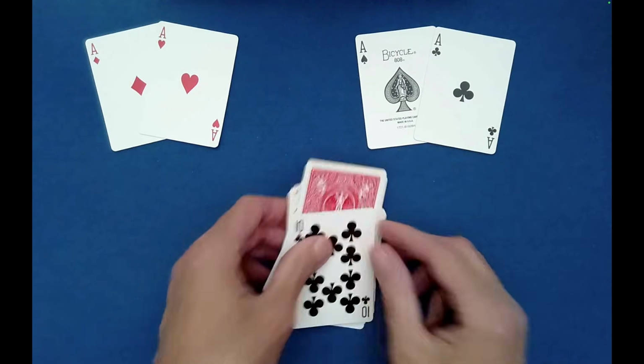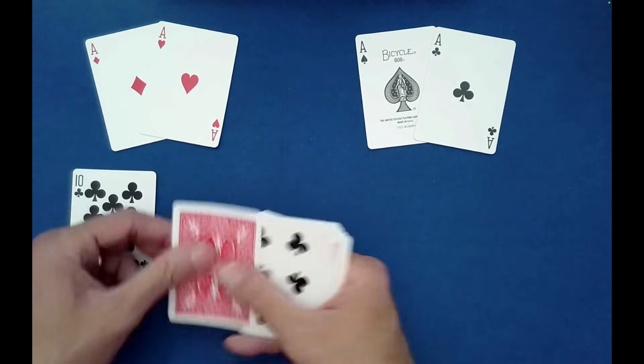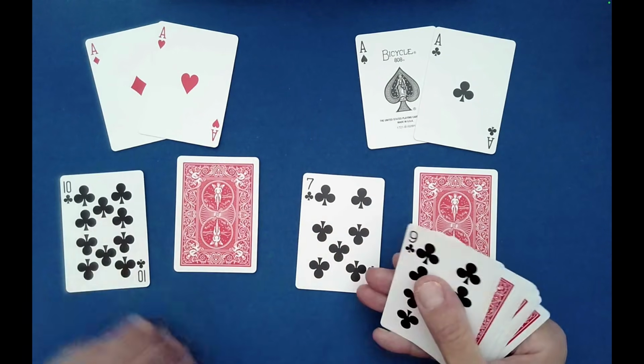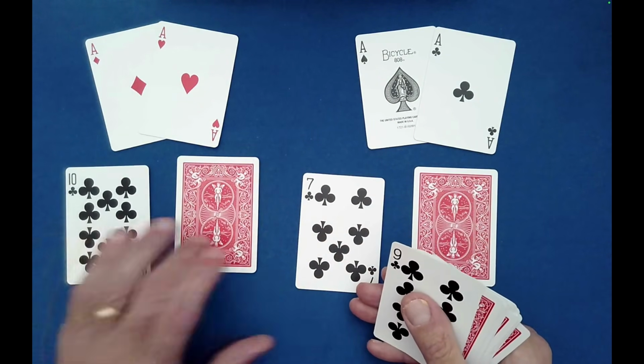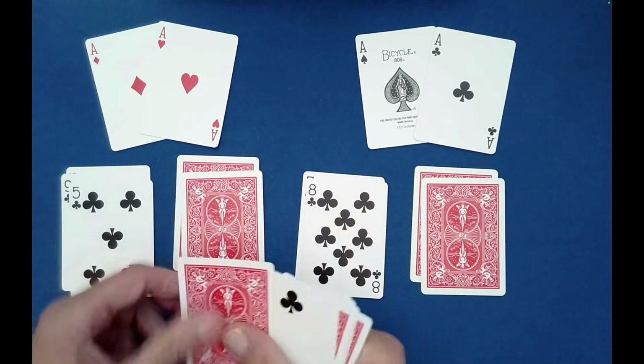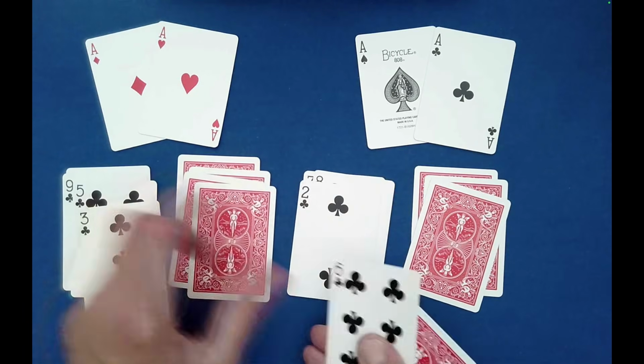And then what did he do from there? He just dealt out the cards into 4 piles. In fact, as we do this, you can see the cards being separated. This came from the right, left, right, left, right, left, right, left.